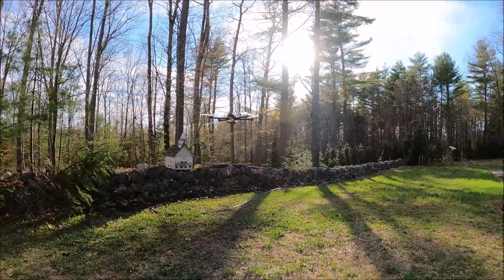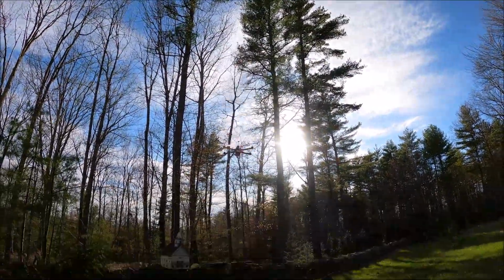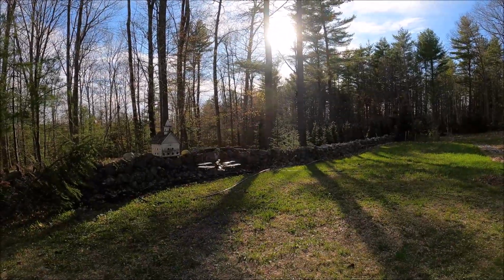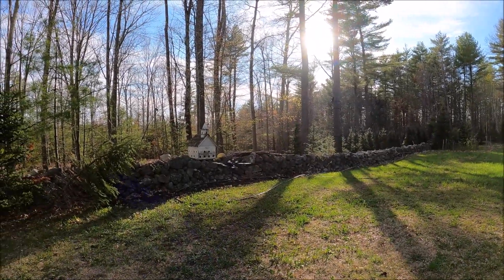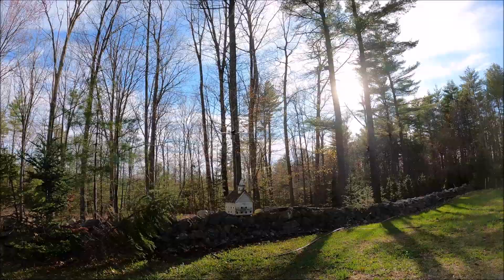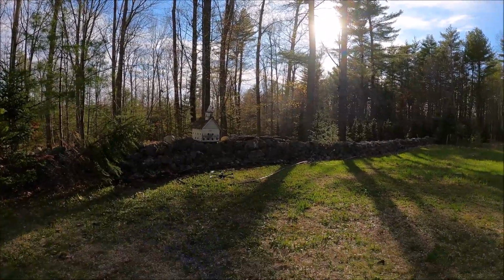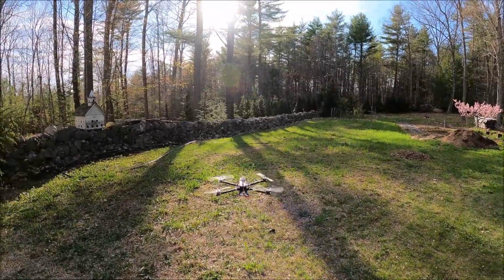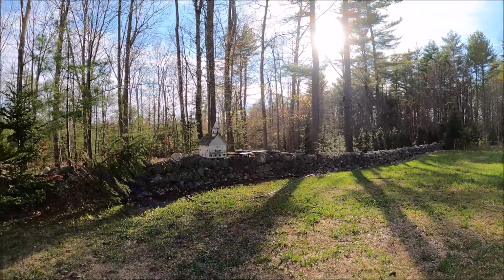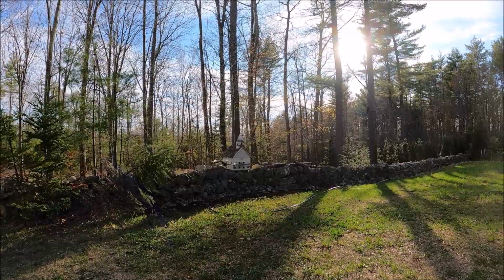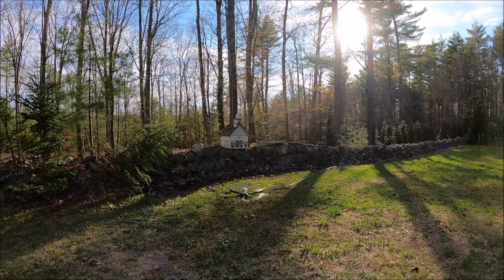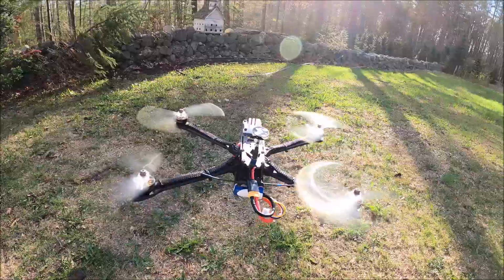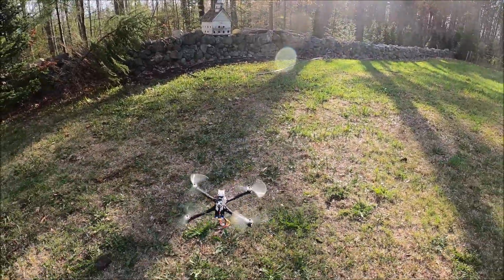So let's go up in the air and let's drop it down. No oscillations, dampened well. And yaw seems to have taken a big impact from just that little bit of D term. It's so smooth. Now we have to remember this is a 7-inch quad. It's not going to be hyper quick to respond, but it is going to respond pretty well.